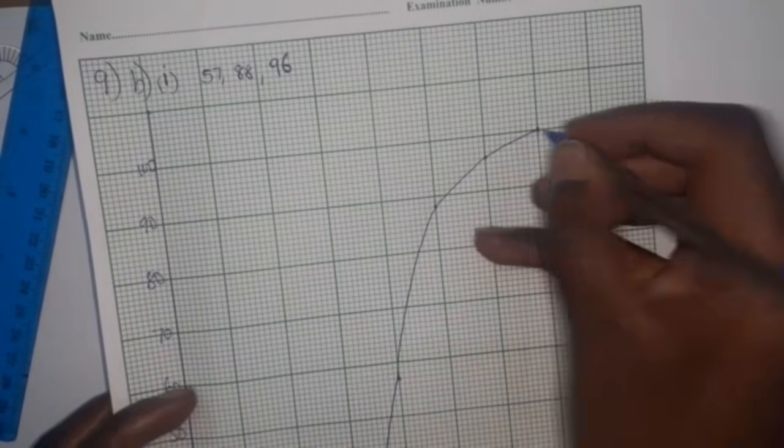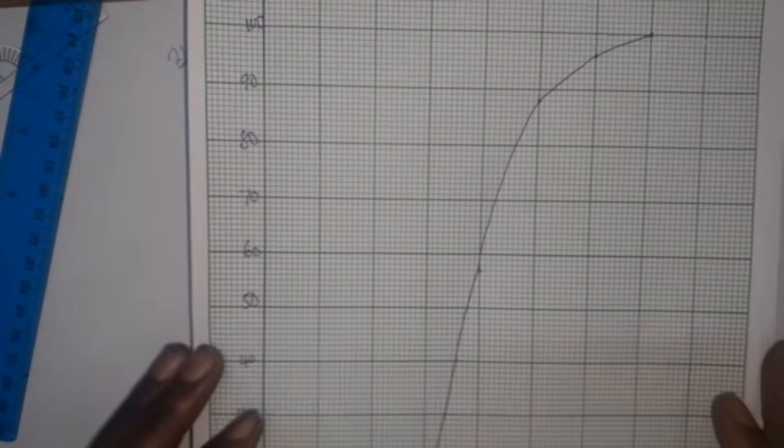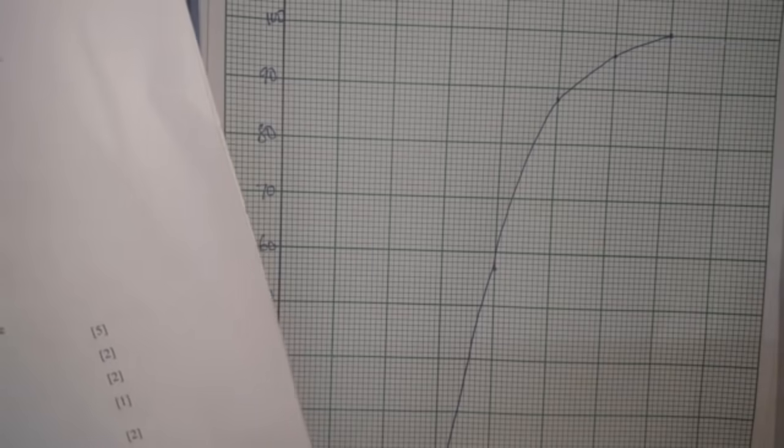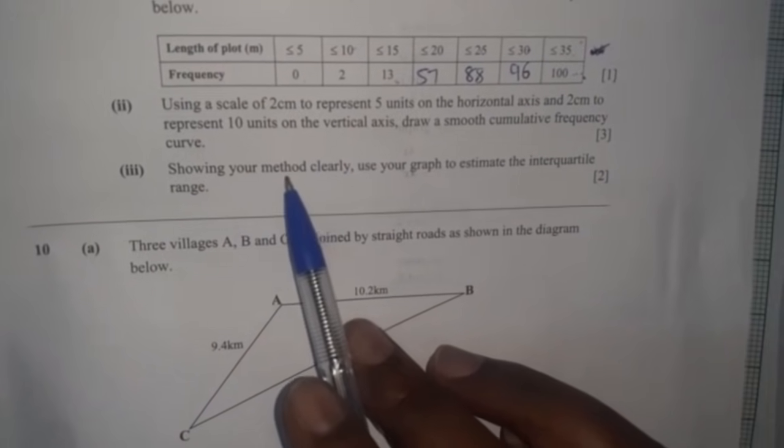Smooth. This is how we are supposed to do it. Okay? This is how we are supposed to do it. Then that is the curve that we have drawn, cumulative frequency curve. Then let's come to this part now, showing your method clearly.